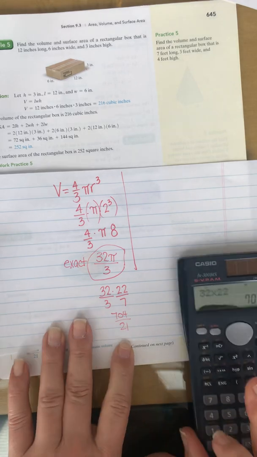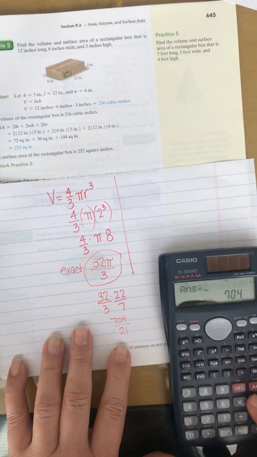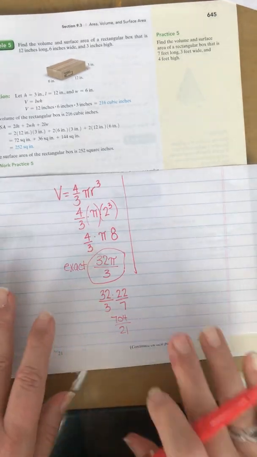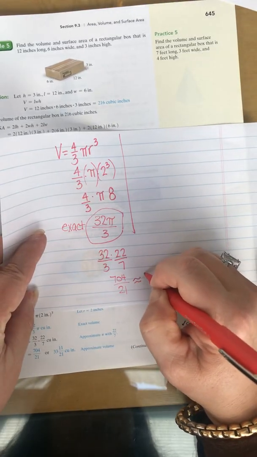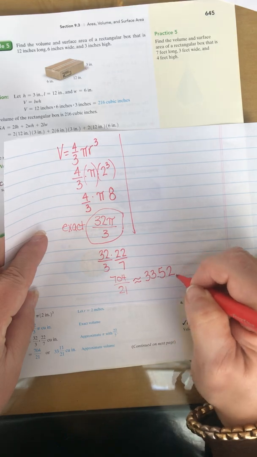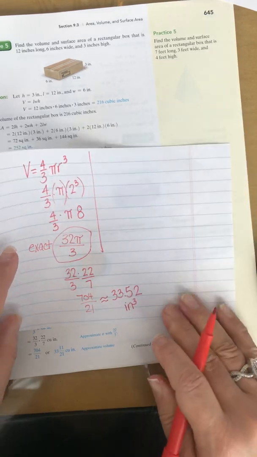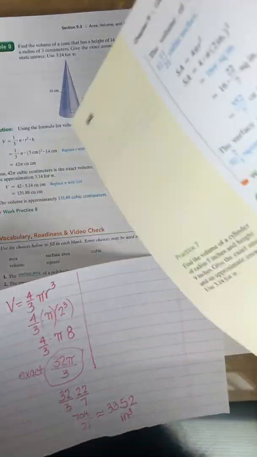That's another possible answer. Or you can take 704, divide it by 21 and get an estimated, this is approximately 33.52, and remember, it's in units cubed.